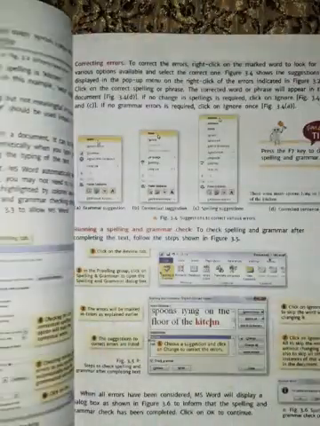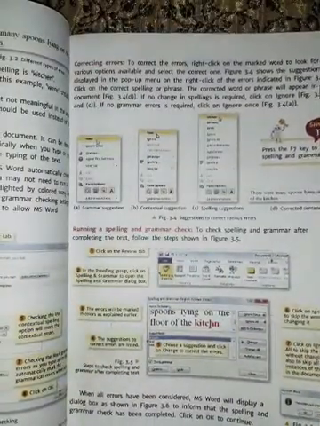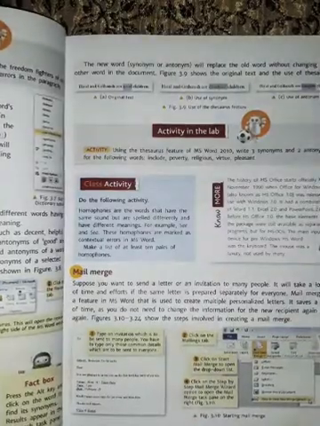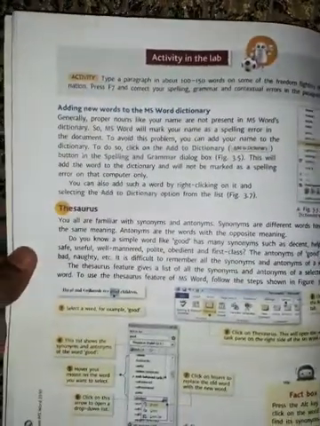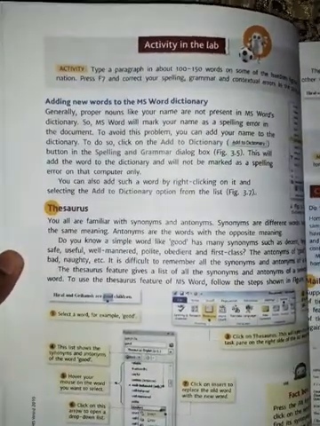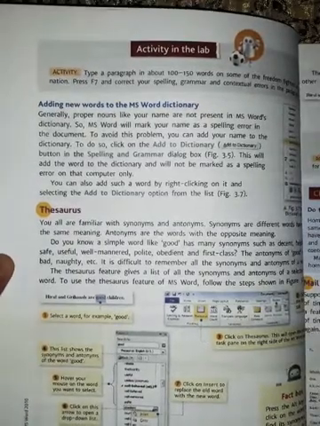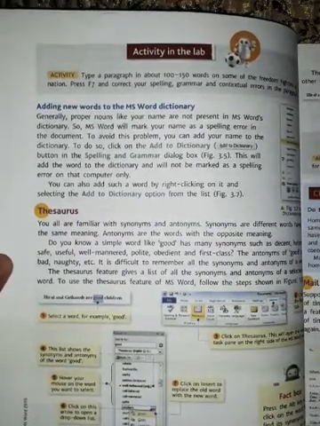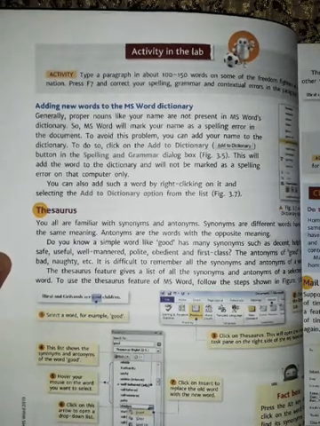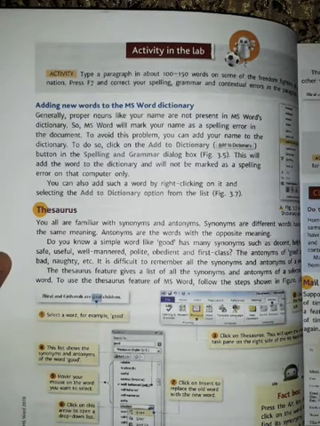And in the third chapter, as we have completed spelling and grammar checking in the last video, now next we are reading about adding new words to the MS Word dictionary. Students, sometimes what we write in our document shows as incorrect, as wrong spelling or sometimes grammatically wrong.